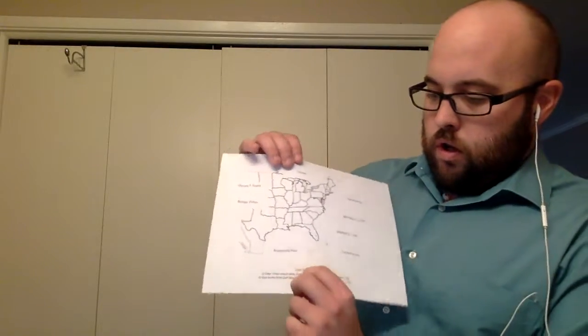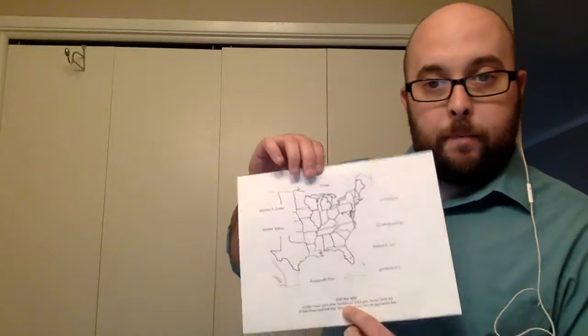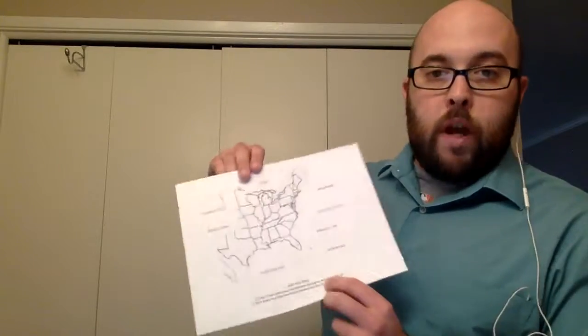Now, how are you going to know what states are Union states, and what states are the Confederate states, and what states are the border states? Well, all that information you're going to find in your article. So you're going to have to go back and re-look at this. So you're going to color the Union states blue, the Confederate states gray, and the border states red.